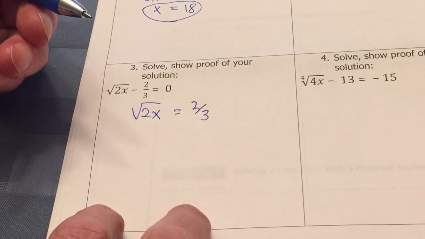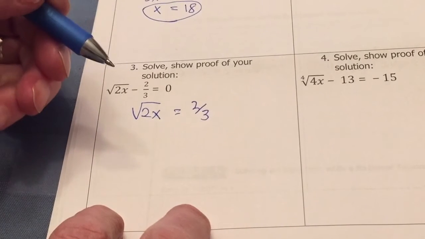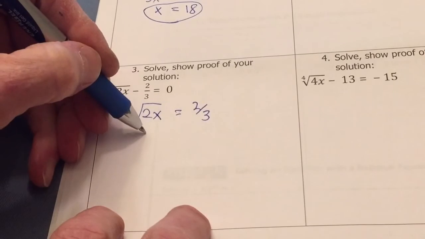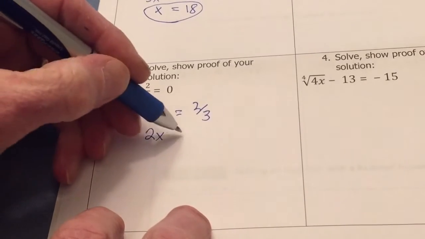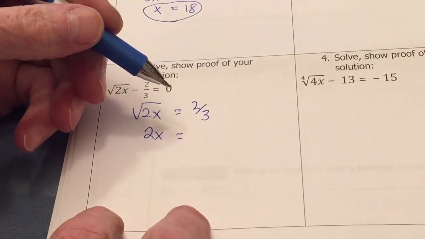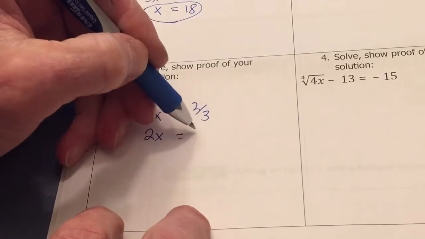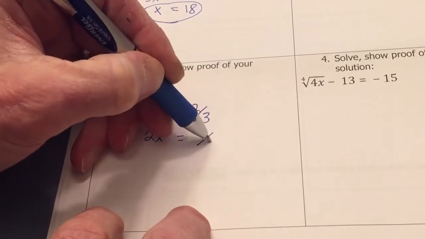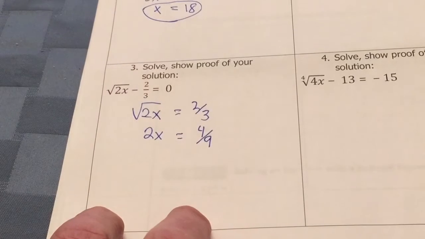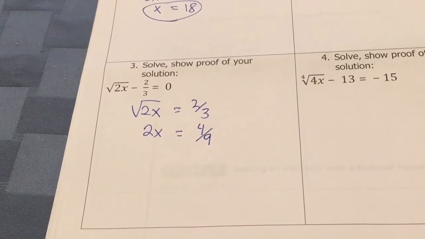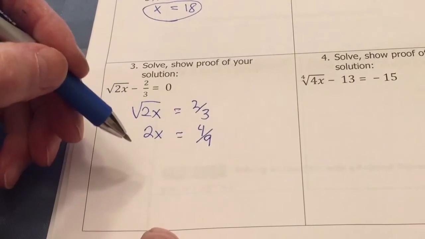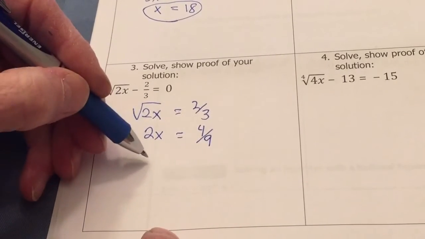And now, since we have the square root by itself, we're going to square both sides. And that will give us 2x on the left. On the right, we're just going to square 2 and make 4, and square 3 and make 9. So 2x equals 4/9. Now from there we want to divide by 2.